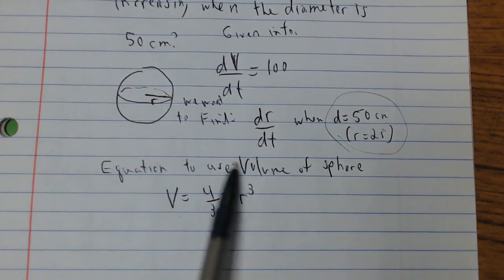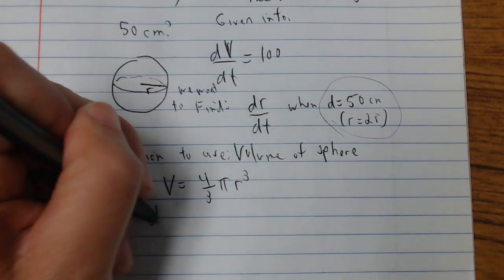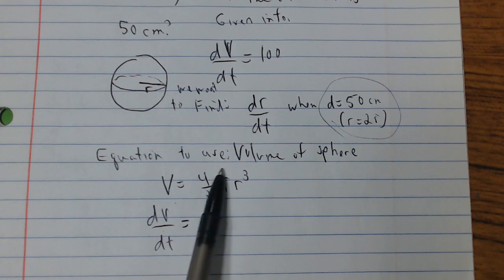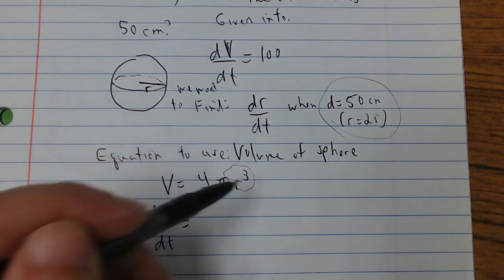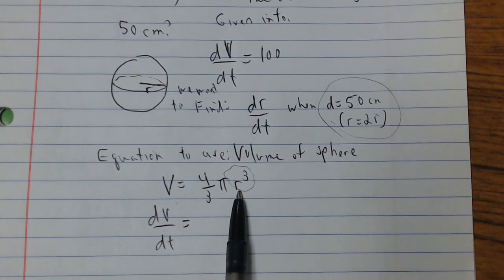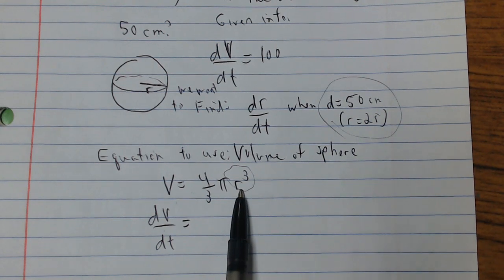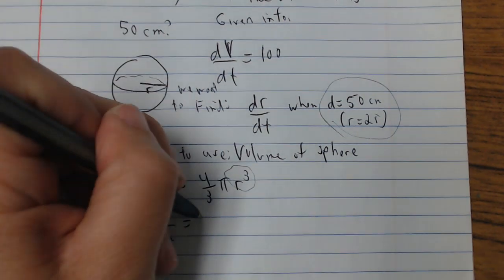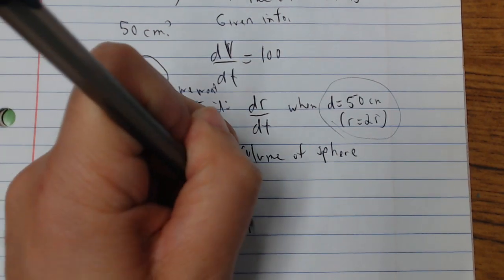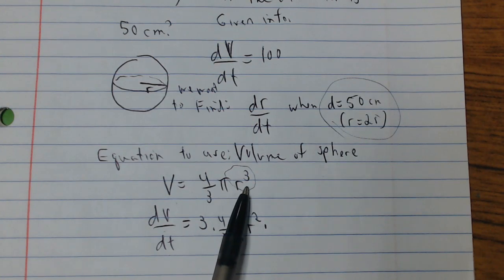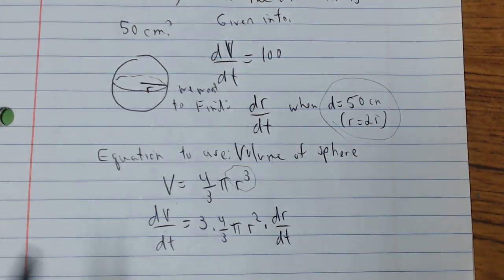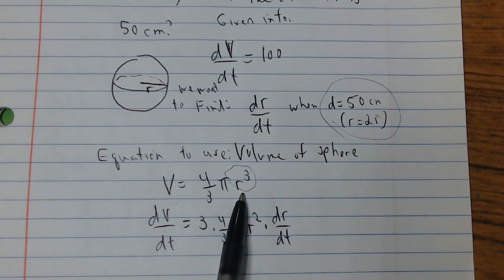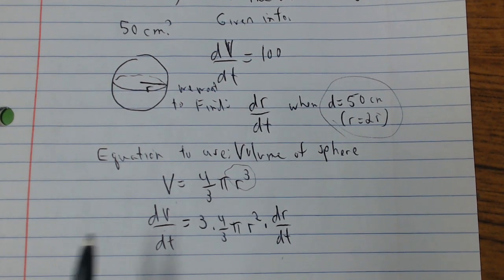So let's find a derivative of this. The derivative of V with respect to time, dV/dt, equals... Now, this is just a constant. Remember, constants tag along. To find the derivative of this, I have to use the chain rule, because the outside is the exponent, the inside is the radius, which depends on time because it changes with respect to time. You bring the 3 out front, so it'll be 3 times 4/3 pi r squared times the derivative of the inside. The derivative of r is dr/dt, because the radius is changing with respect to time. So remember, V and r both depend on time. That's why, since I don't know what the derivative of r is, I call it dr/dt. Now, let's simplify this a little bit.